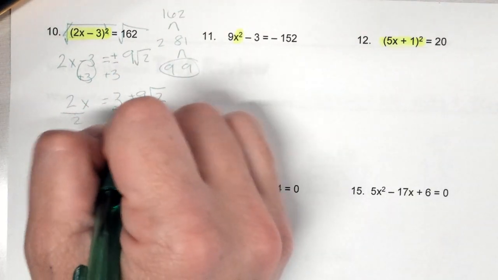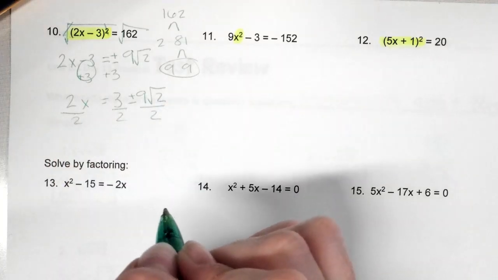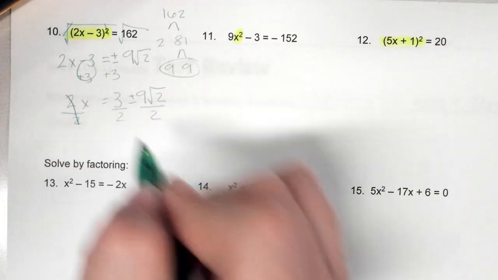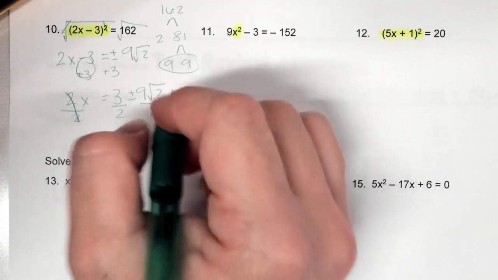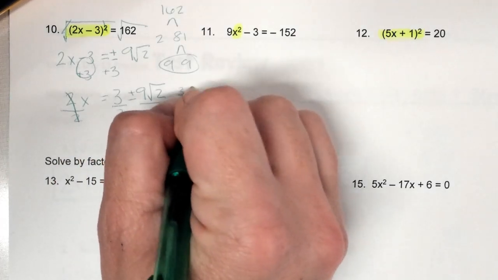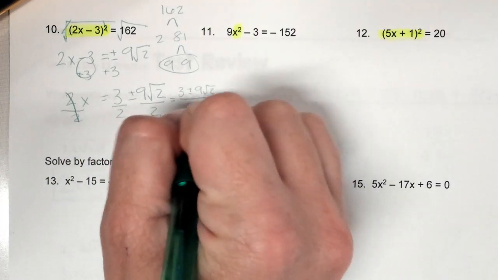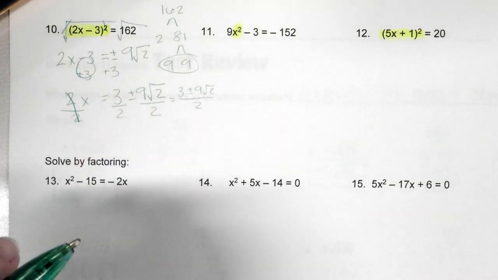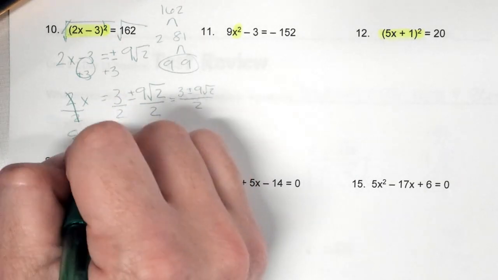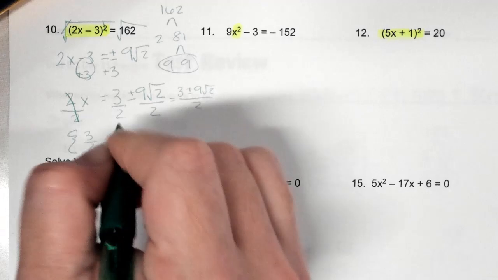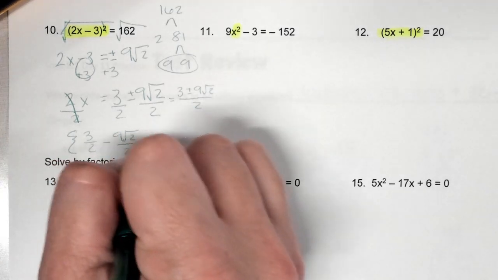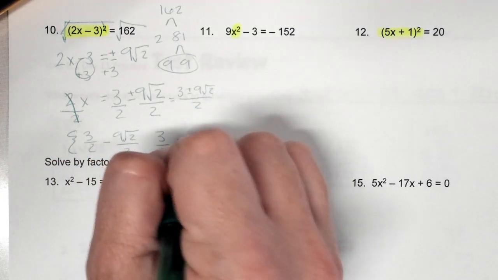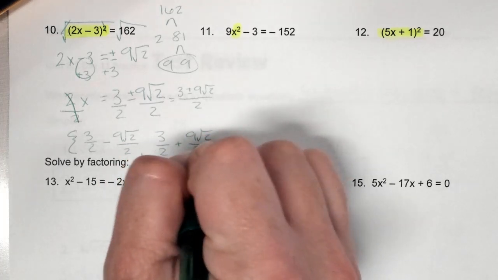Divide by 2, divide by 2, divide by 2. Nothing simplifies, so I can rewrite this as a single fraction, like this, or keep it separate. It doesn't matter. So I have 3 over 2 minus 9 root 2 over 2, 3 over 2 plus 9 root 2 over 2.